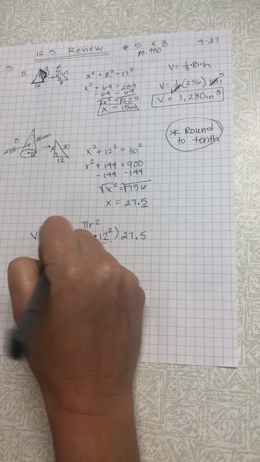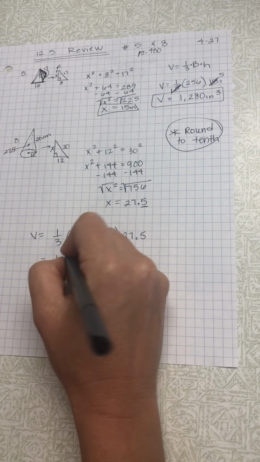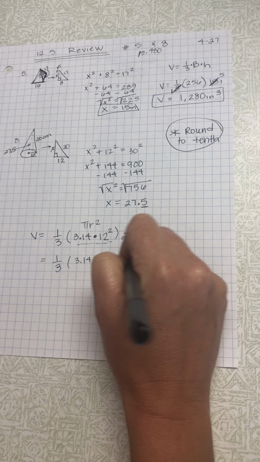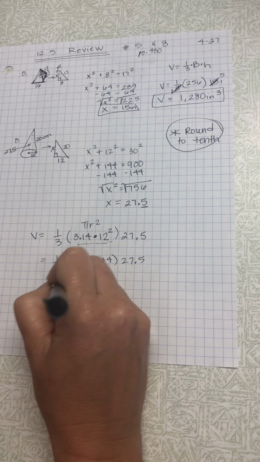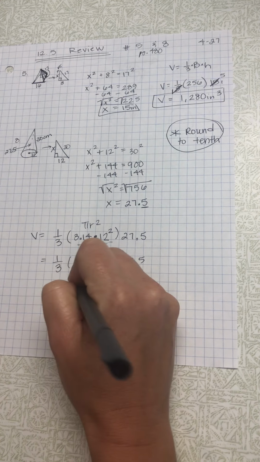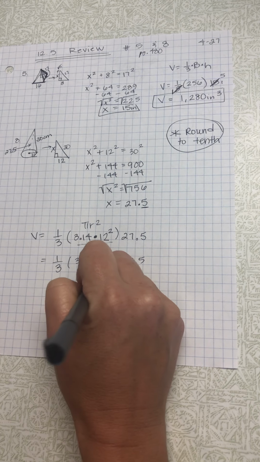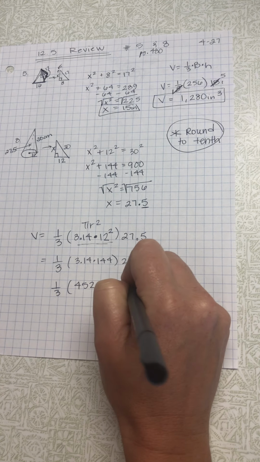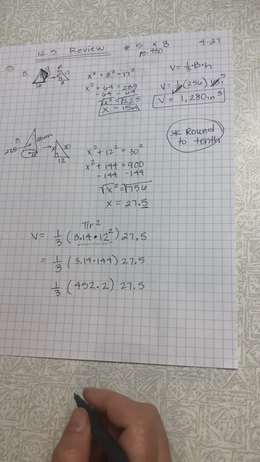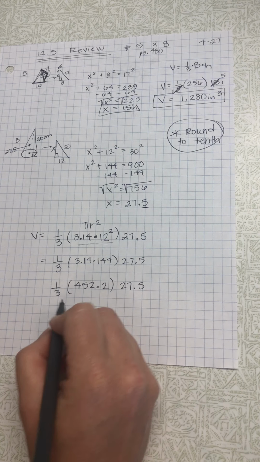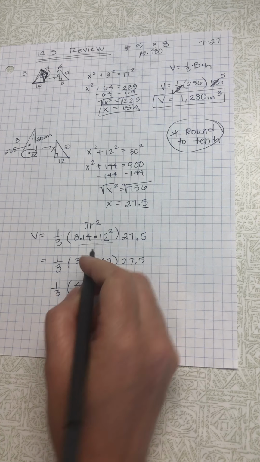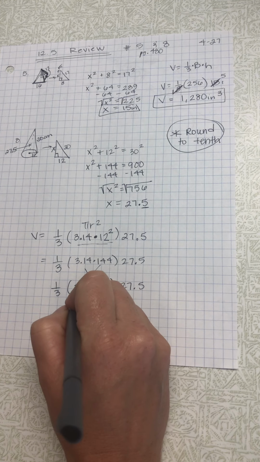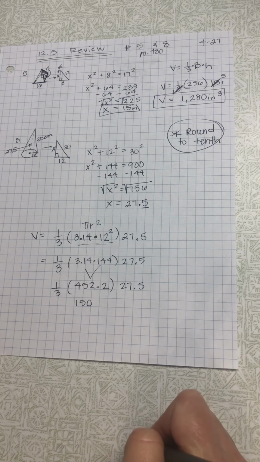Okay, so using my calculator, I've got 1/3 times 3.14 times 144 times 27.5. And then when I do 452.2 divided by 3, these first two together, I get something around 150.